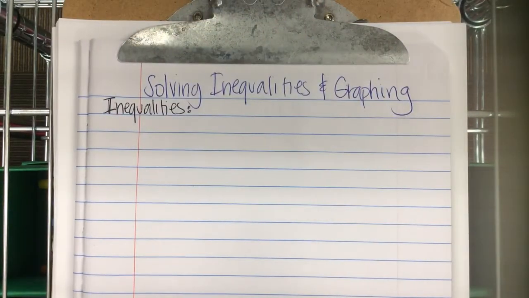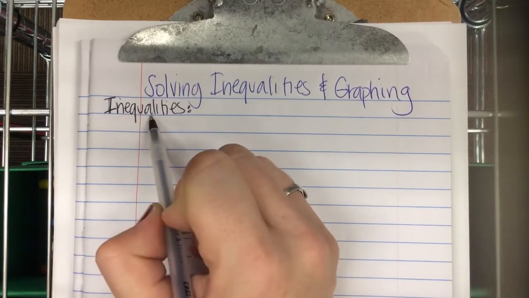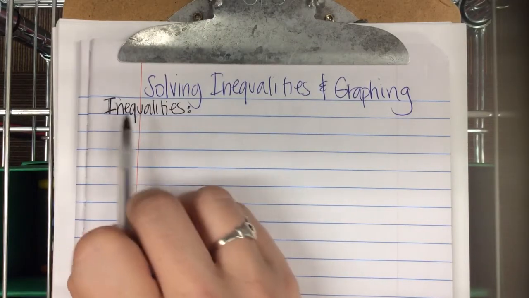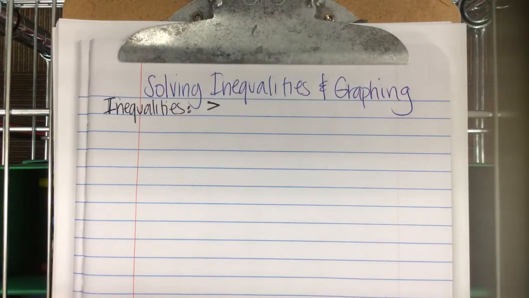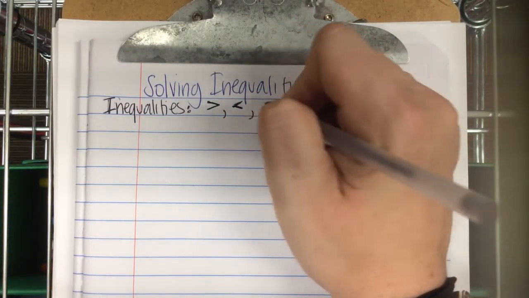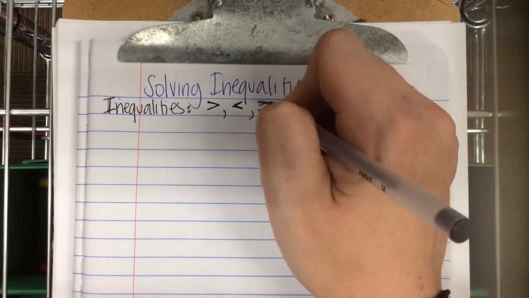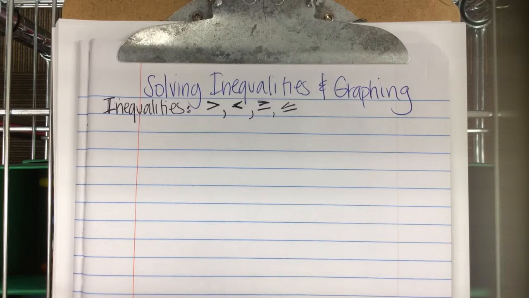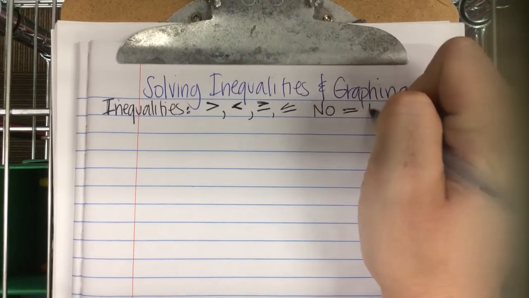Inequalities. In inequality, the word is "inequal," meaning not equal. They're the alligators, what you used to call in elementary school. Greater than. Less than. Greater than or equal to. Less than or equal to. Greater than, less than, greater than or equal to, less than or equal to. There's no equal sign.